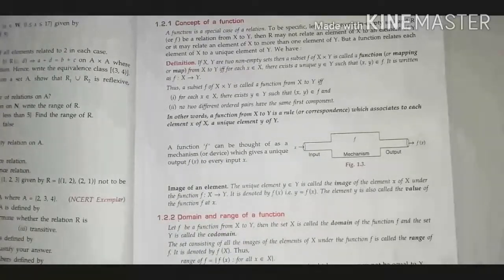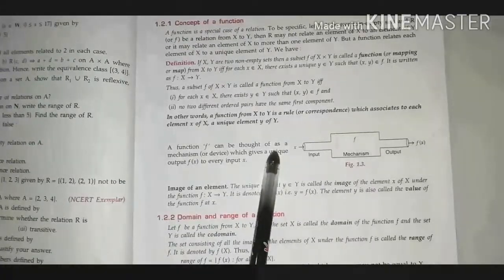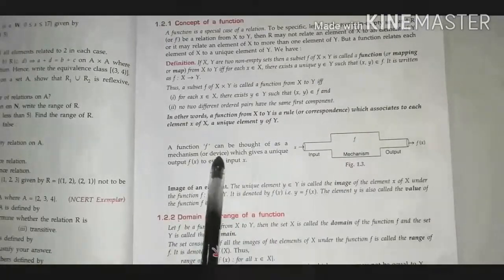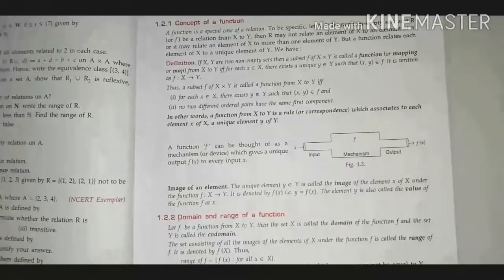A function f can be thought of as a mechanism or device which gives a unique output f(x) to every input x. If you input something into a machine, it will give a unique output; it will not give different outputs.